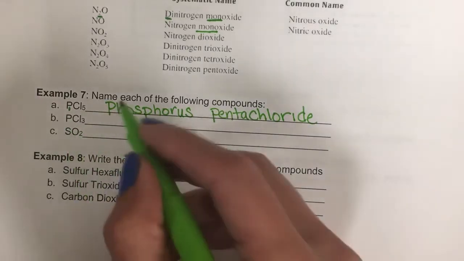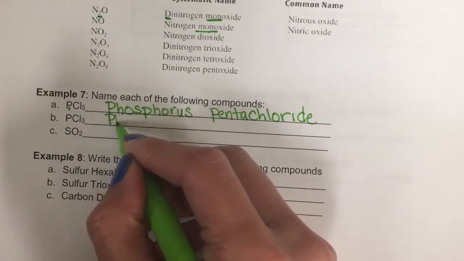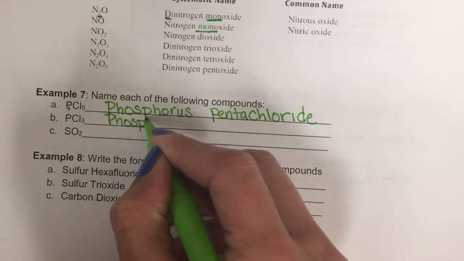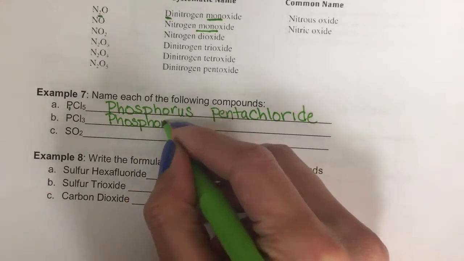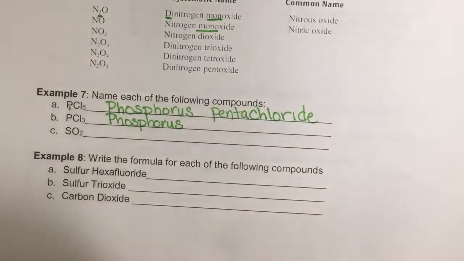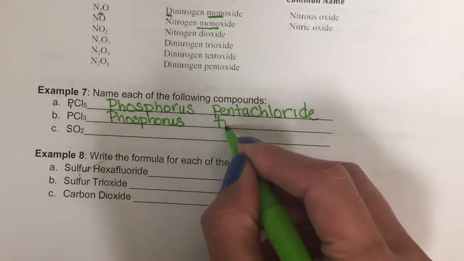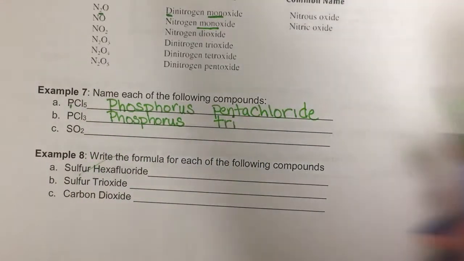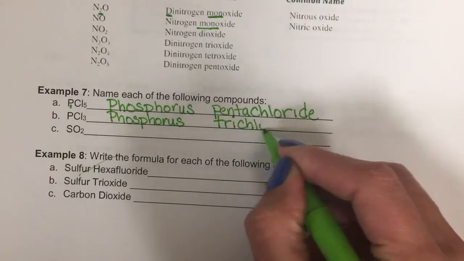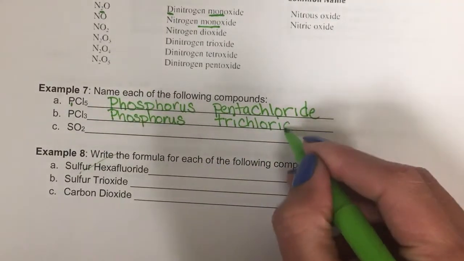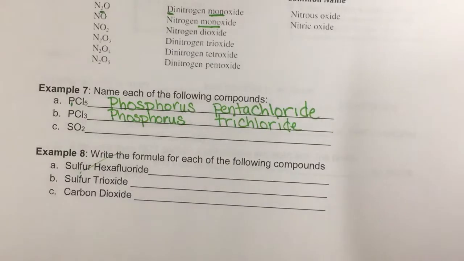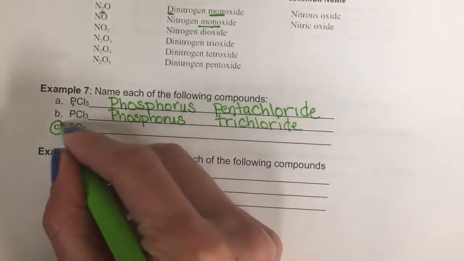In this case, I still only have 1 phosphorus. I don't put the prefix mono because I never use mono on the first atom, so it's just phosphorus. I've got 3 chlorines, so the prefix tri tells me 3. I change the ending on chlorine to IDE, so it's phosphorus trichloride. Take a second to solve example C.